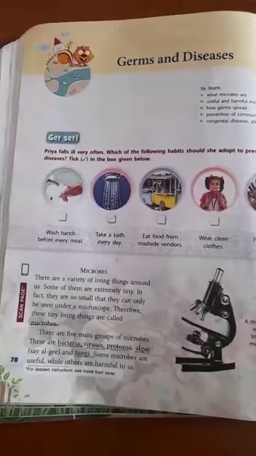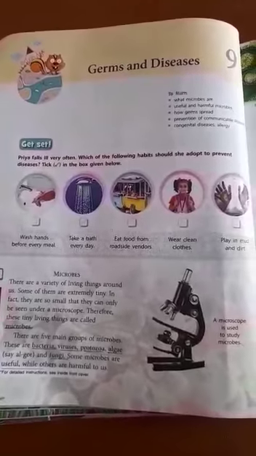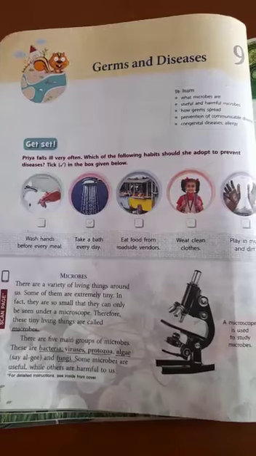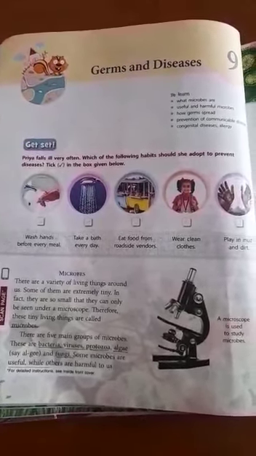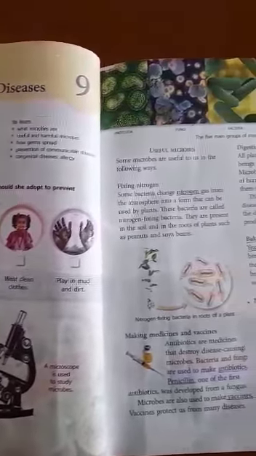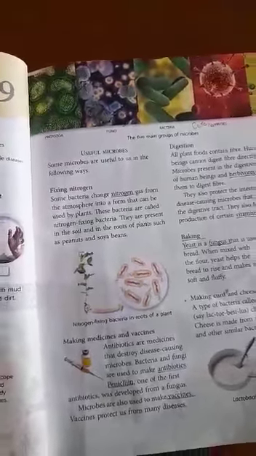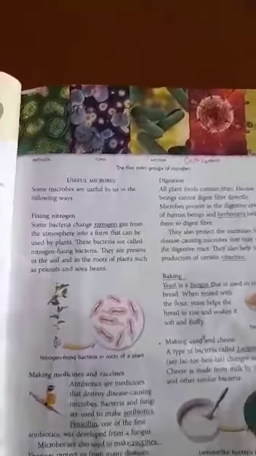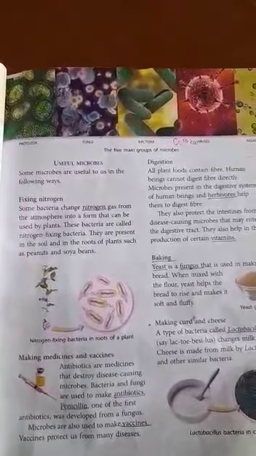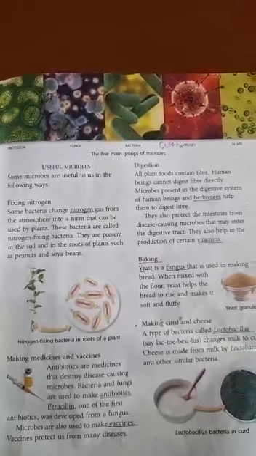We discussed a few microbes which are useful to us and also the harmful microbes. All of you know what microbes are. Tiny living things are called microbes, and these can only be seen through a microscope. We discussed in what ways microbes are useful to us. As you know, we have 5 main groups of microbes present on the earth: protozoa, fungi, bacteria, virus and algae.